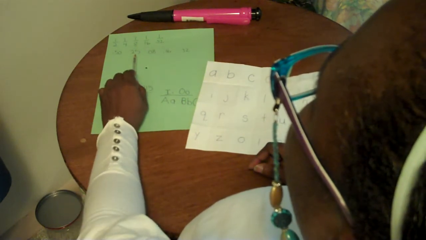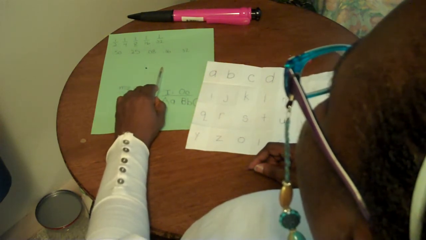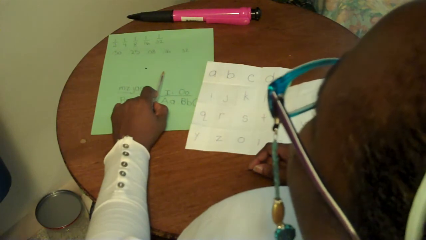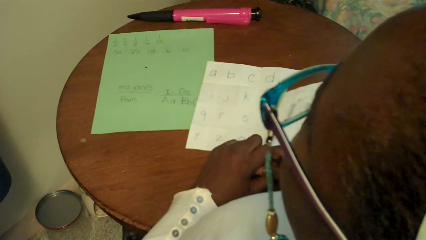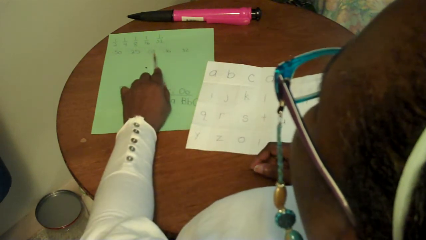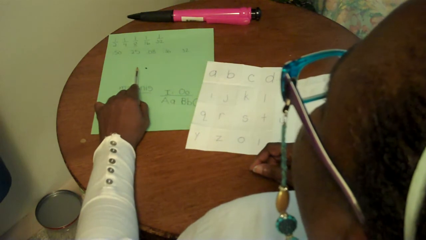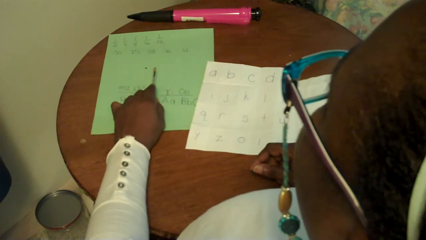The 25 cents goes to the right. What about $8.08? The 8 goes here. The 8 cents goes here.